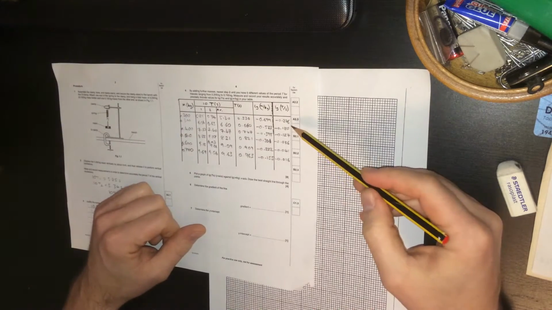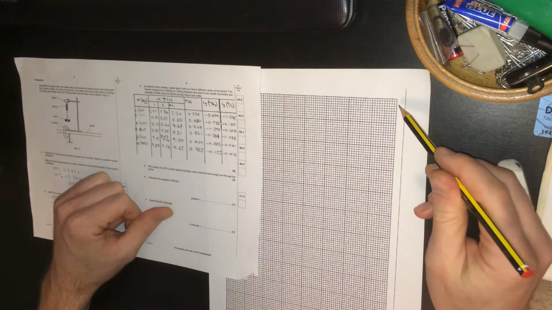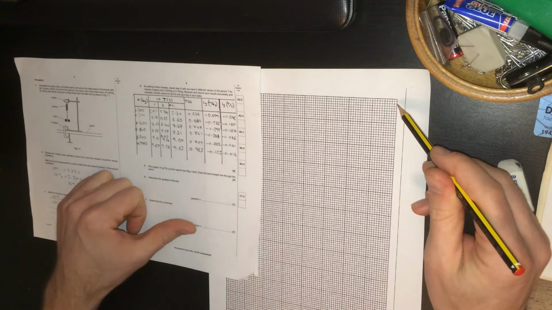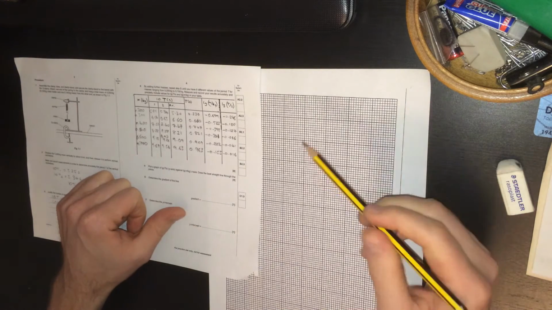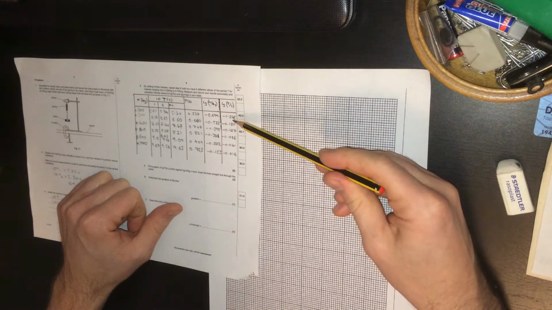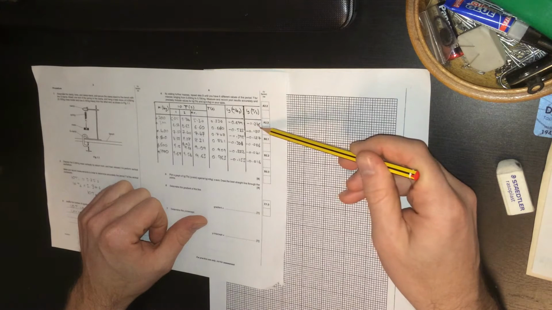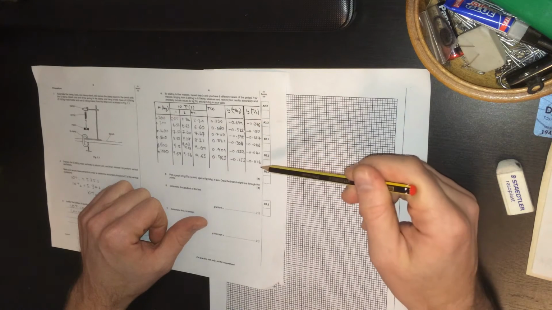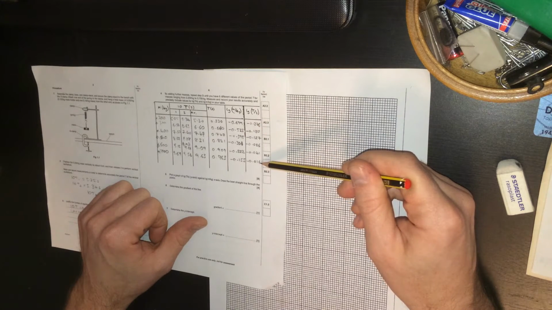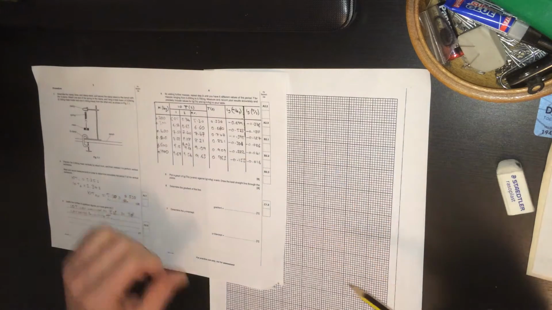The way that I need to do that is I need to use more than 6 squares between my lowest point, which on the log t values will be minus 0.276, and my highest point, which is going to be minus 0.016.